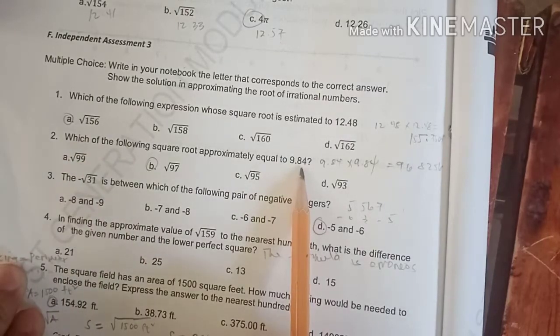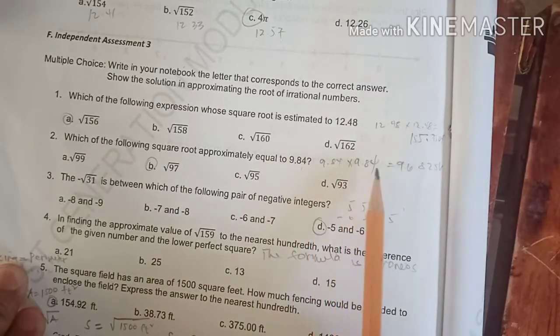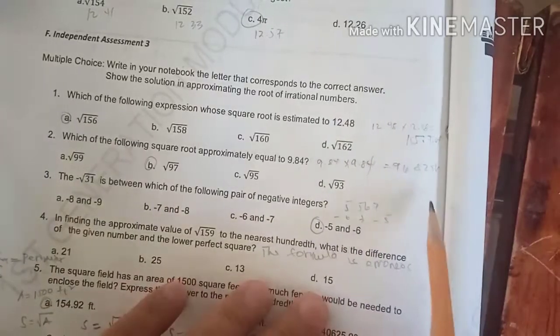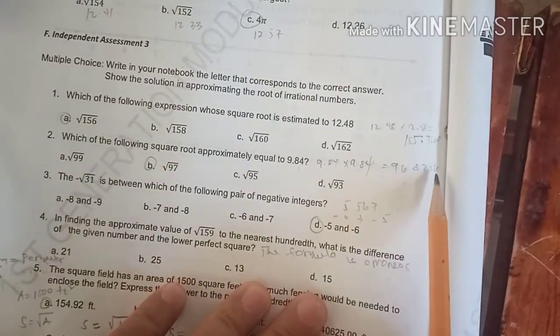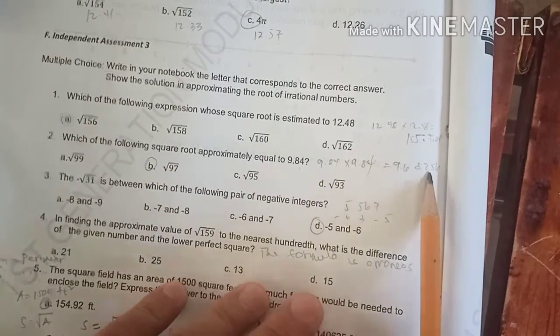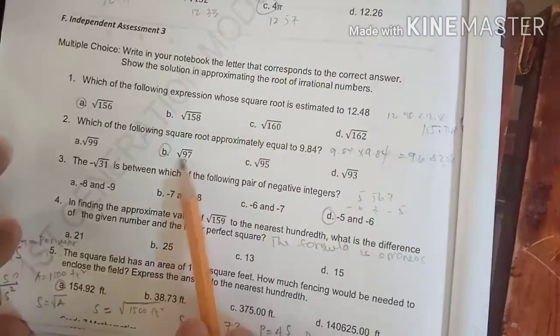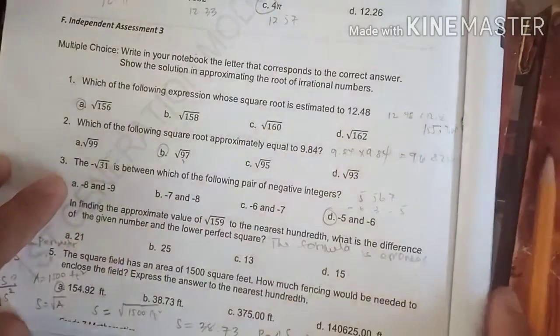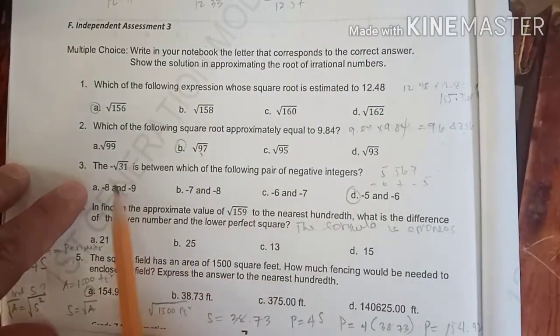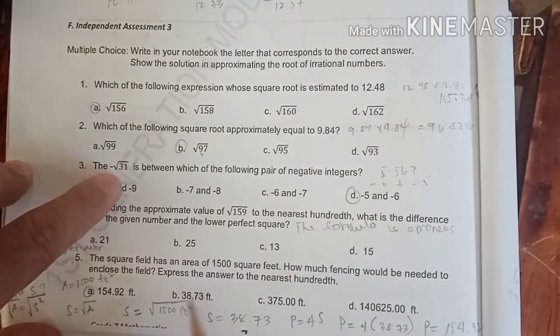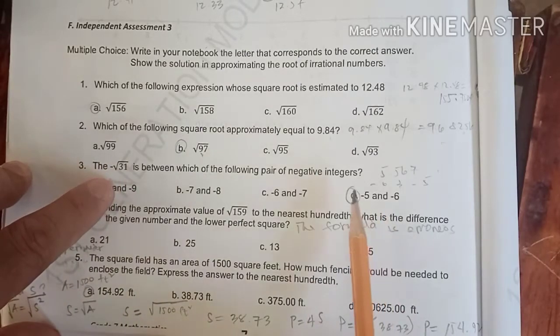So all you have to do is to multiply 9.84 times 9.84, which is 96.8256, and near to it is 97, so square root of 97. And number 3, the negative square root of 31 is between which of the following pair of negative numbers?